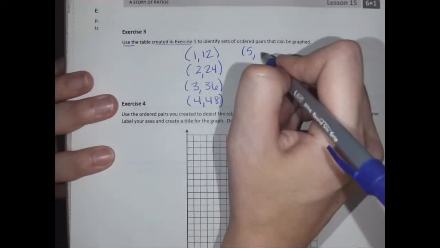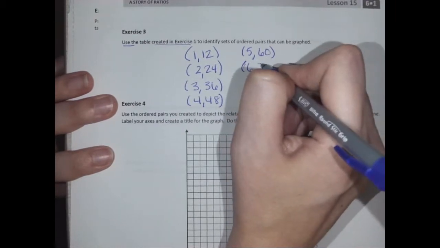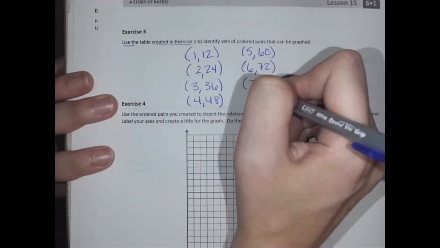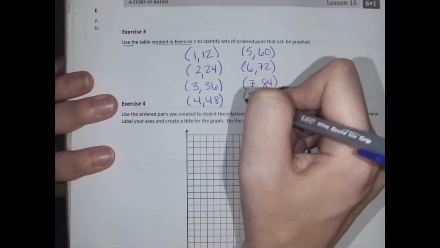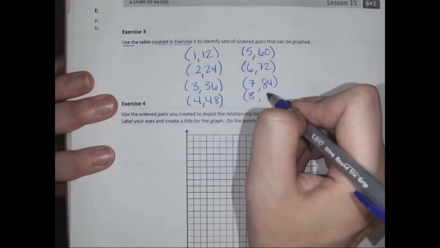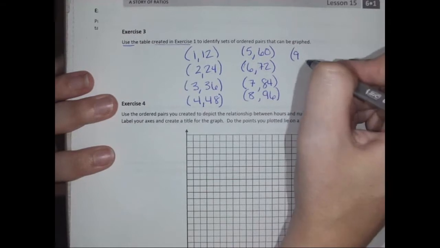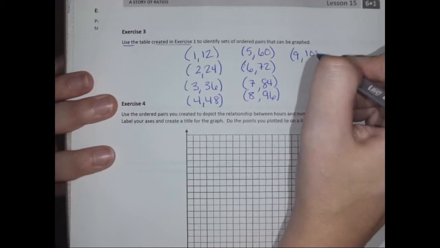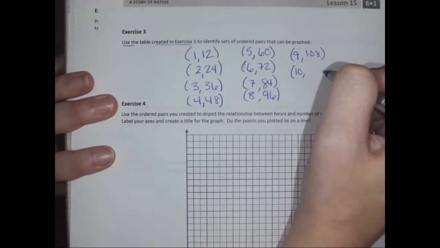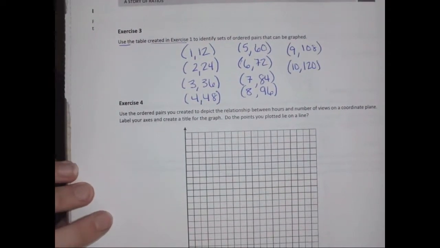And then 6, what, Rihanna? 72. 7, what, Ricardo? 84. 8 what, Wesley? Yes. 9 what, Javier? 108. Yes. And 10 what? Say it. 120. Good. Okay, let's plot all these data points.